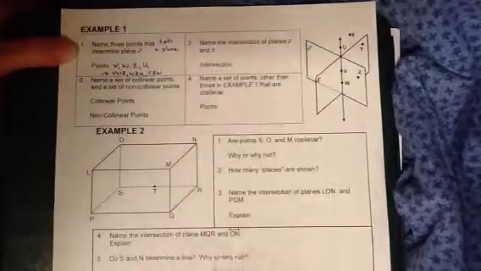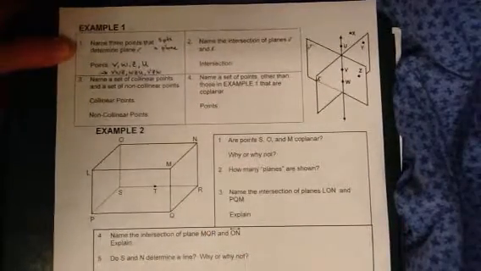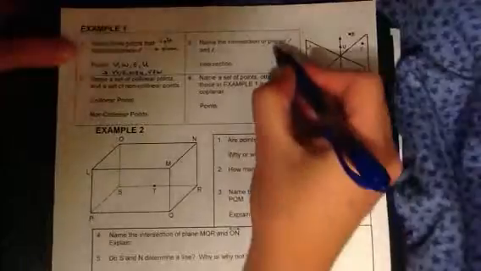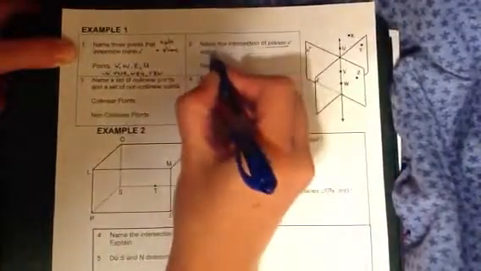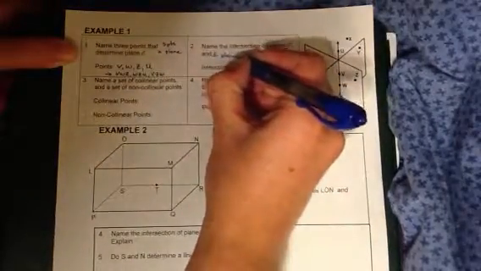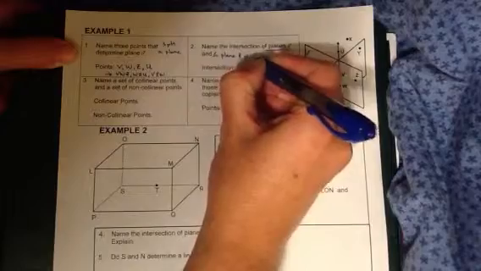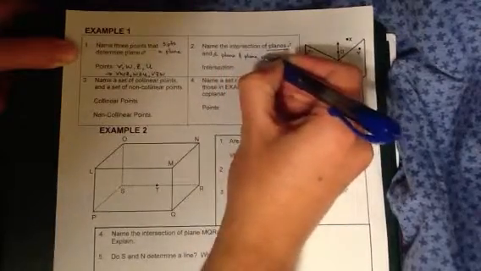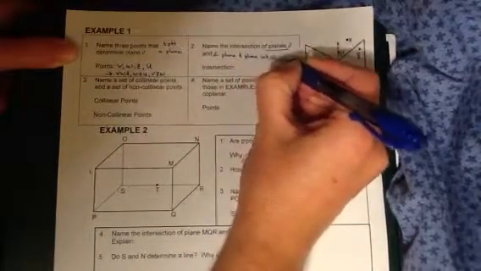Okay. Number 2, name the intersection of planes J and K. Well, this goes back to our rules from the front. A plane and a plane intersect at a line.